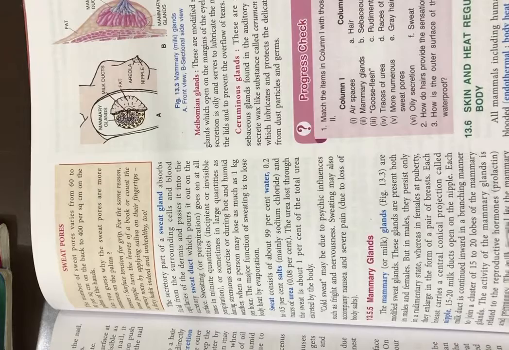The secretory part of the sweat glands absorbs fluid from the surrounding cells and blood capillaries of the dermis and passes it into the sweat duct, which pours it out on the surface. So the sweat glands absorb water from the surrounding cells and pass it out through the sweat duct and finally through the pores as sweat.